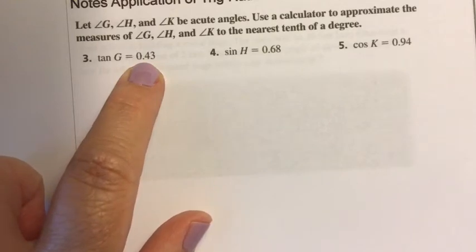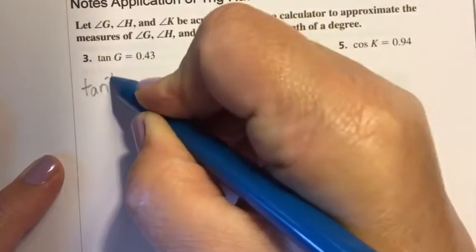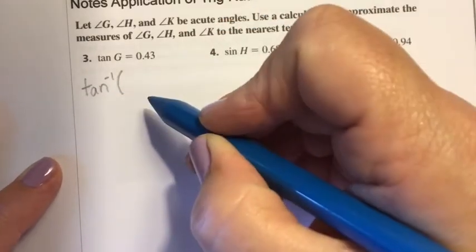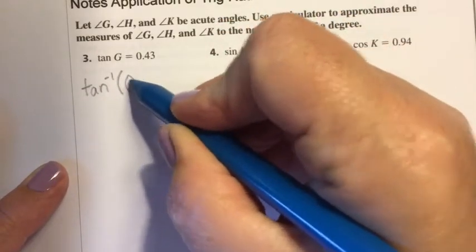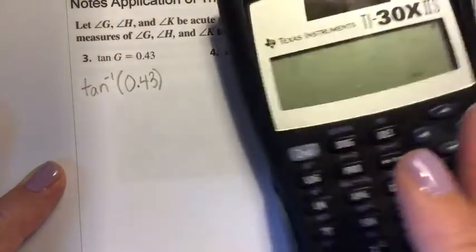To use your calculator to find that angle, you're going to use the inverse operation. You're going to use the inverse tangent. Inverse tangent 0.43. Let me show you how you do that.